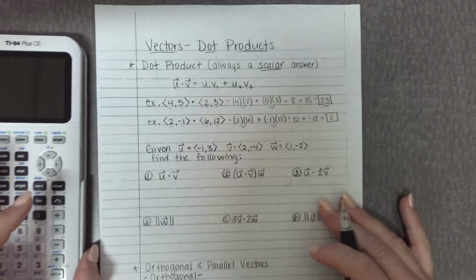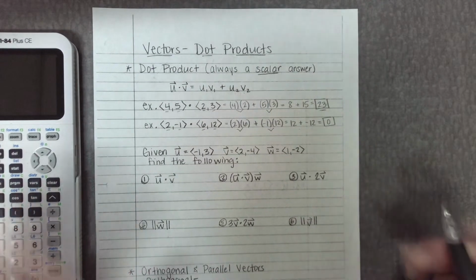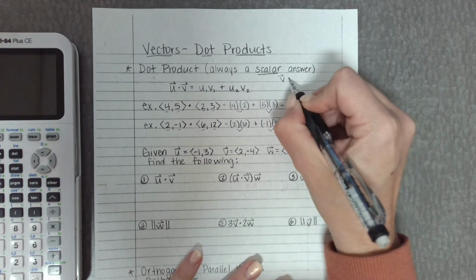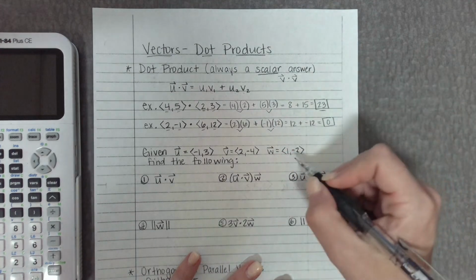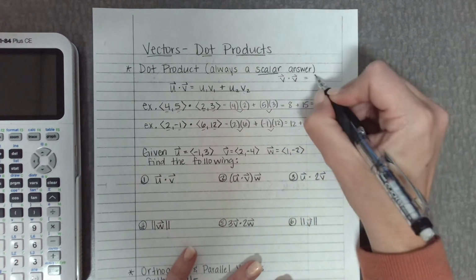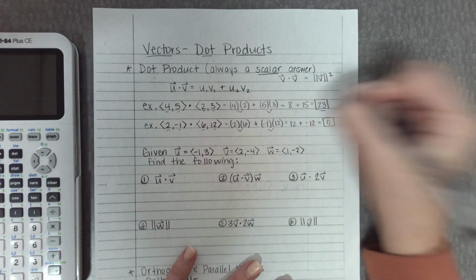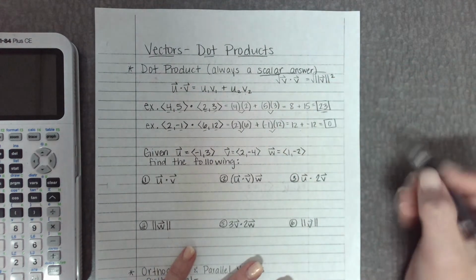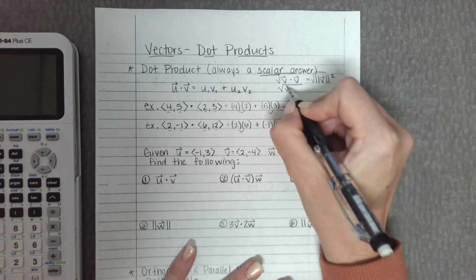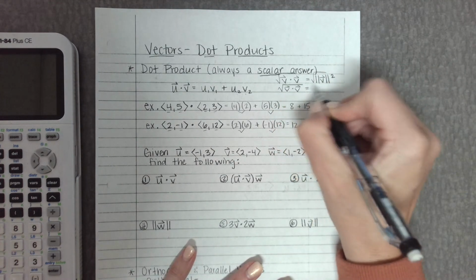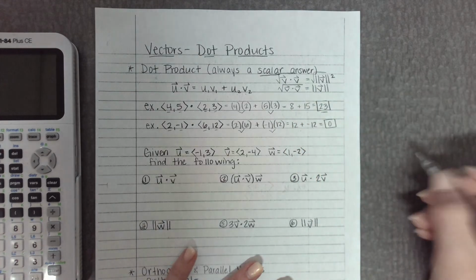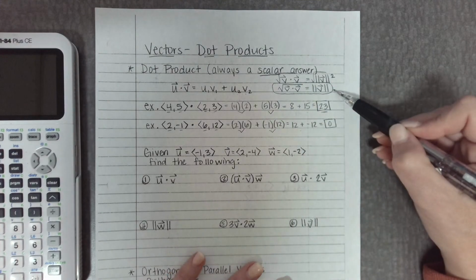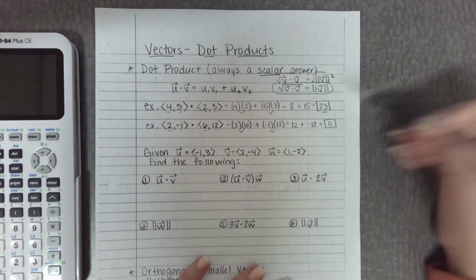There's also another important property for dot products that you may want to jot down. When you do the dot product of a vector times itself, you get that vector's magnitude squared. So in other words, if I square root both sides, the square root of a vector's dot product is its magnitude. So this will come in handy. It's just another way of finding magnitude, and you'll see how that kind of relates to our normal magnitude formula anyway. We'll use that in just a second.